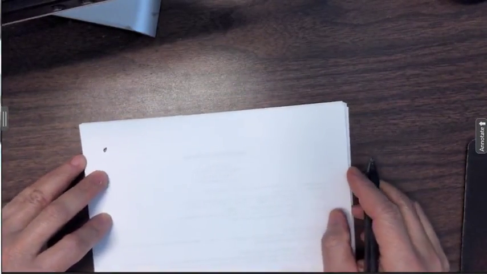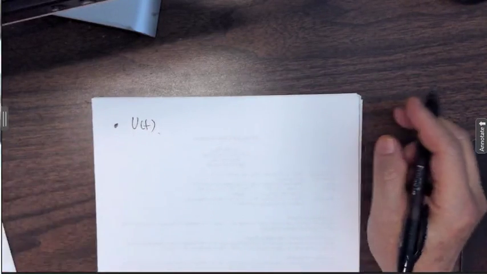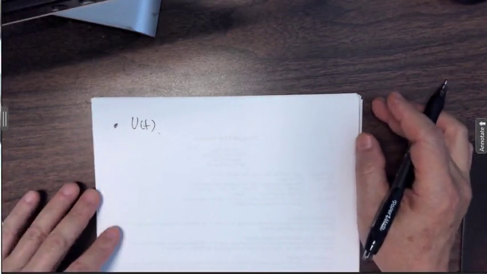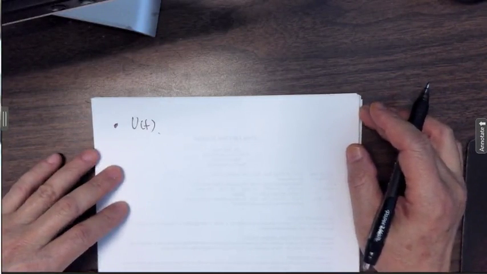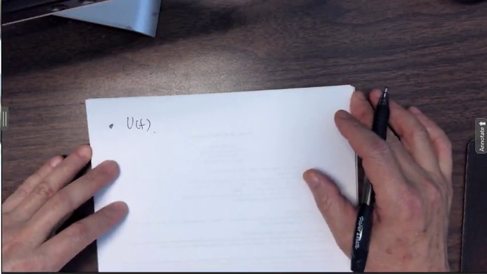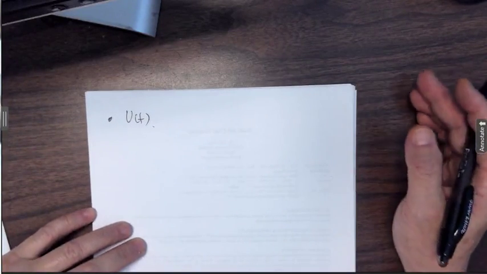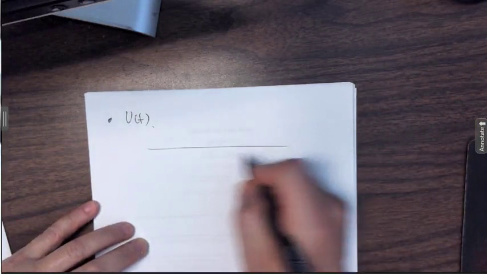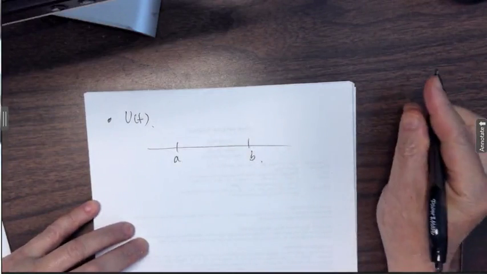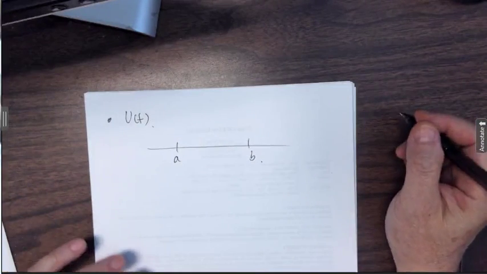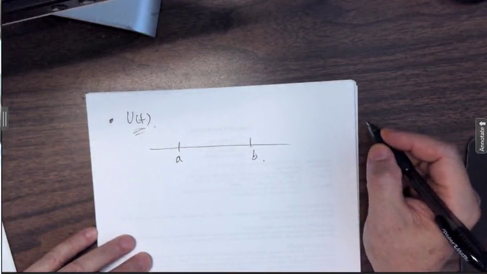Another application of the definite integral is when we are given the velocity function of a moving particle. The question is, we want to know the distance traveled when velocity is given.